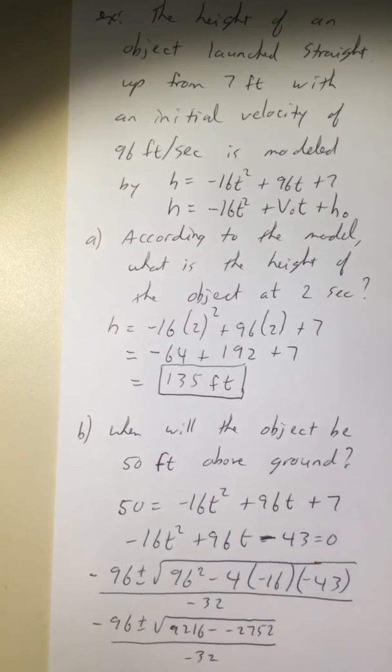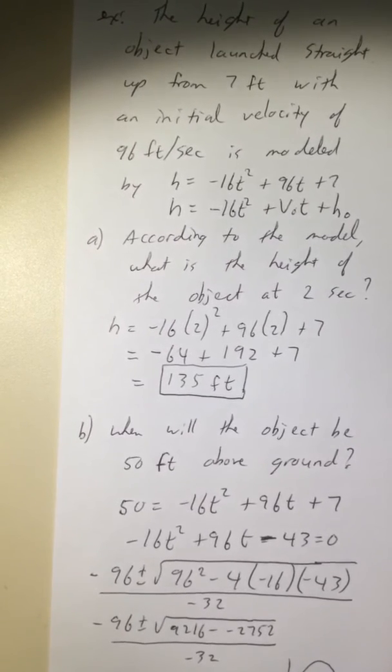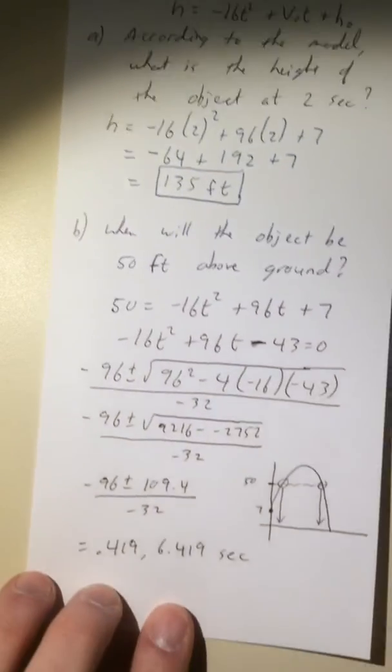Okay, so what's really happening here is we have our ball being launched up into the air, whatever it is, from 7 feet, right here, goes up in the air, comes back down. And we want to know when is the object going to be 50 feet in the air, not drawn to scale, put 50 right there. And there we have our 2 times that the object is going to be 50 feet in the air. Oops, drawing off the paper here.